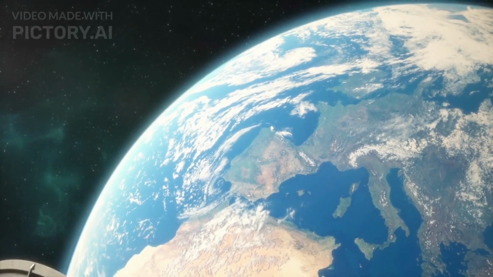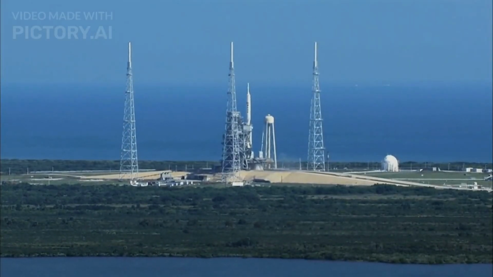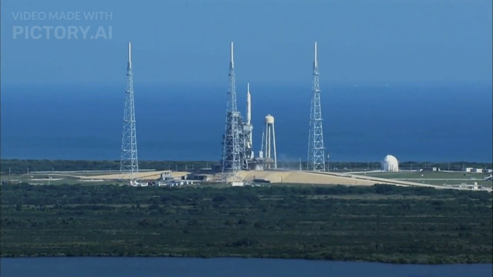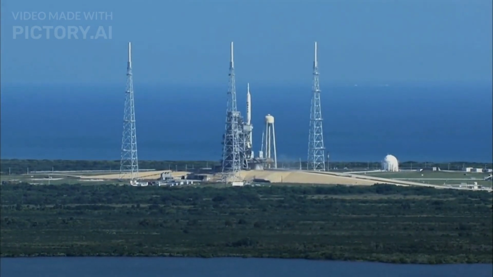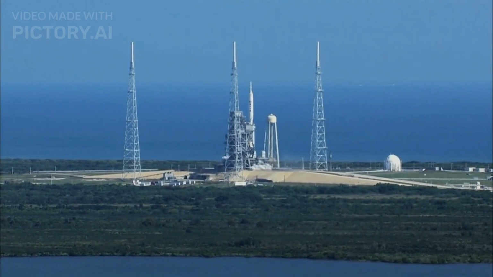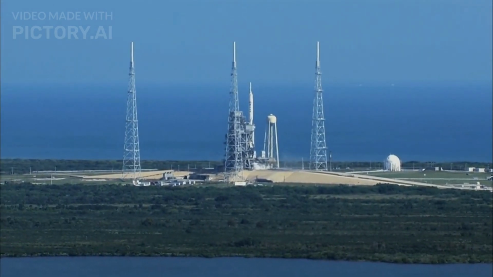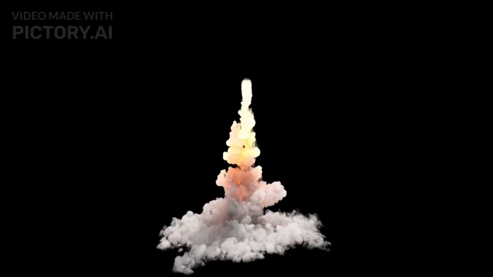The launch and on-orbit operations. Launch day arrives. The rocket is transported to the launch pad and raised to a vertical position. Fuel is loaded, systems are checked, and the countdown begins. As the engines ignite, millions of pounds of thrust lift the rocket off the pad, carrying the satellite to its new home.